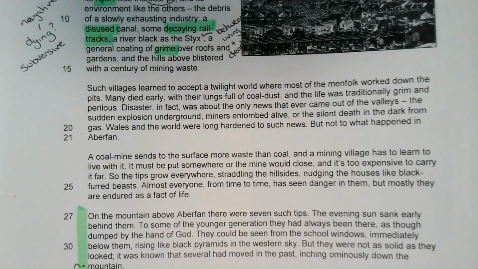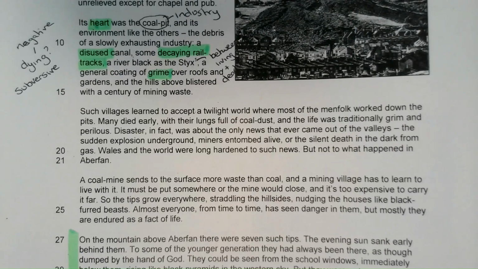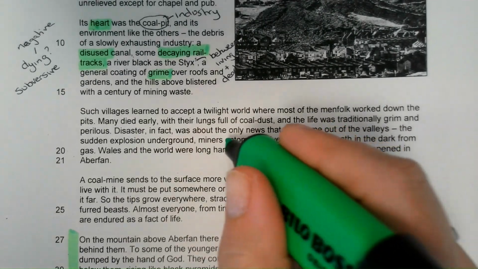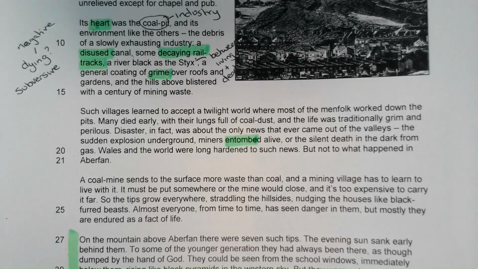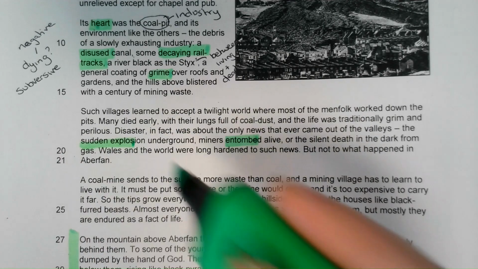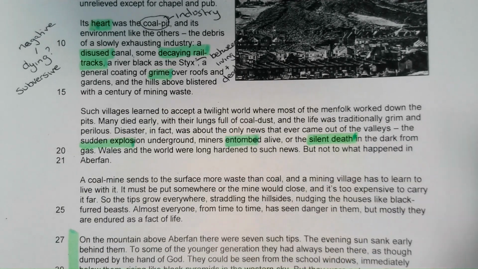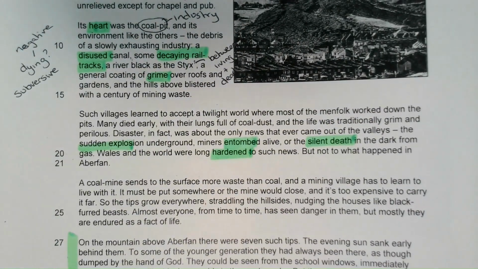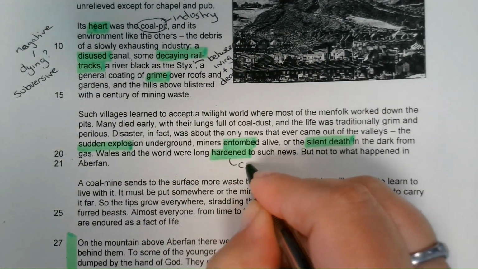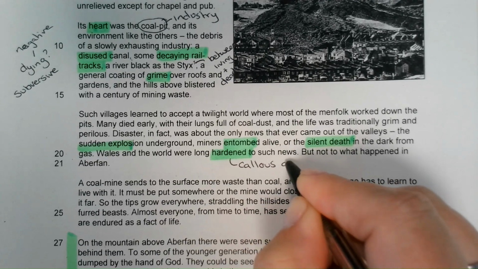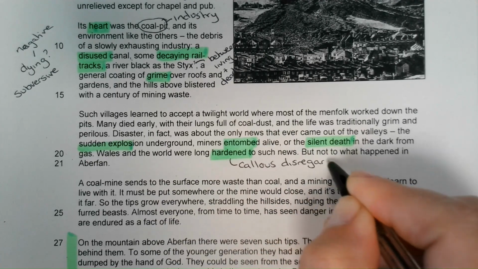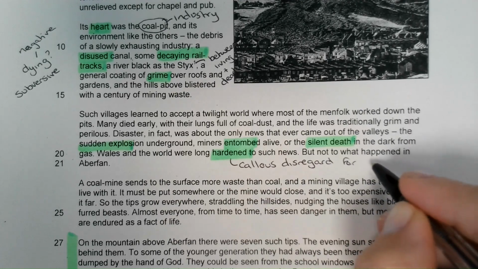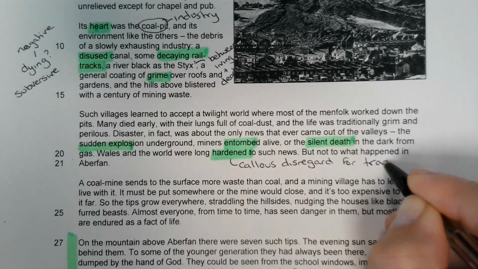So again, we've got this sense of negativity, this sense that death and tragedy are part of normal life. This sudden explosion, silent death. In fact, they're hardened to this news suggests a callous disregard for death. Or a callous disregard for tragedy.